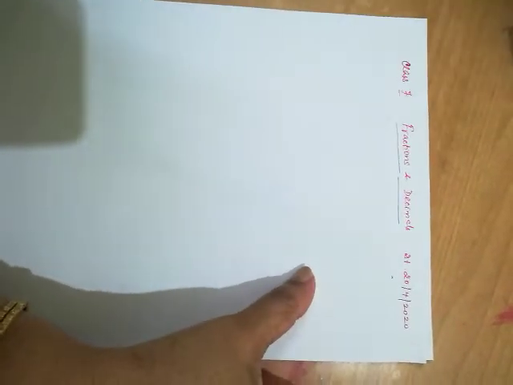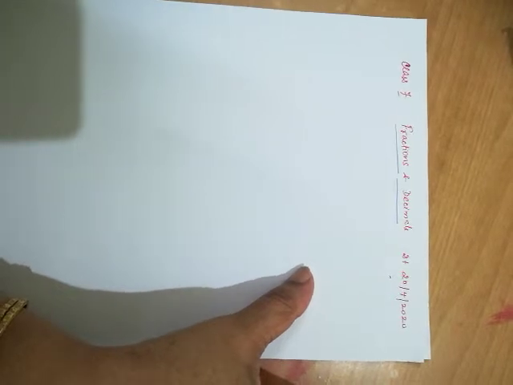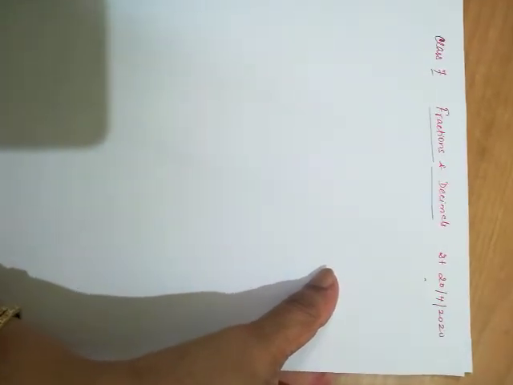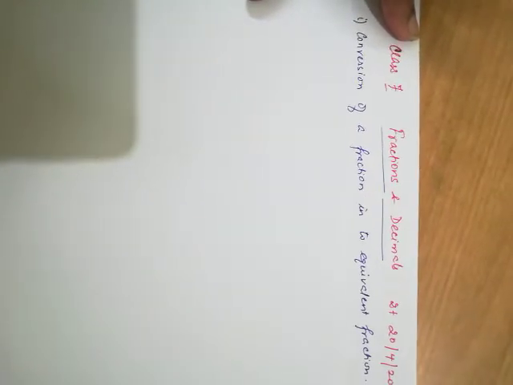Children, last week we had studied what is fraction, the classification of the fraction, equivalent fraction, simplest form of fraction, and I had given some homework from the exercise. Hope you have done correctly. Now, we know equivalent fraction. Today we'll see how to convert a fraction into equivalent fraction.